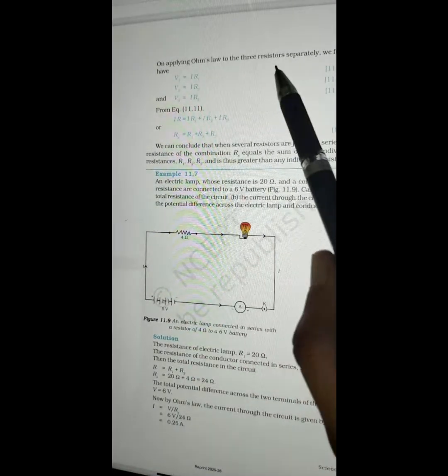So on applying Ohm's law to the three resistors separately, we further have V1 equals IR1, V2 equals IR2, V3 equals IR3. So from equation 11.11, IR equals IR1 plus IR2 plus IR3. So overall, it is going to be R equals R1 plus R2 plus R3.